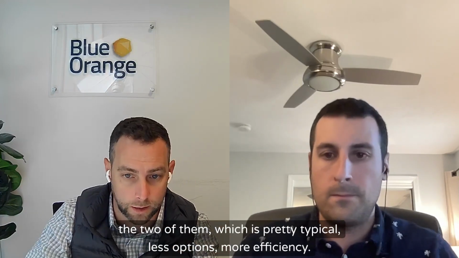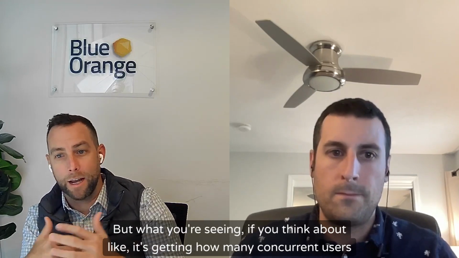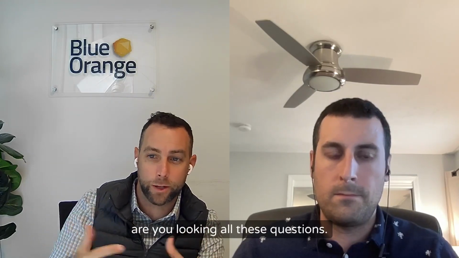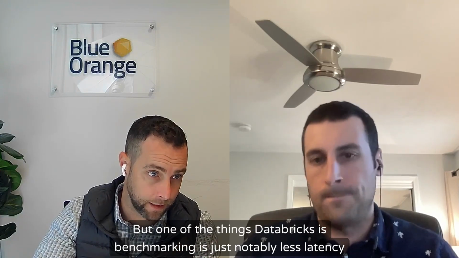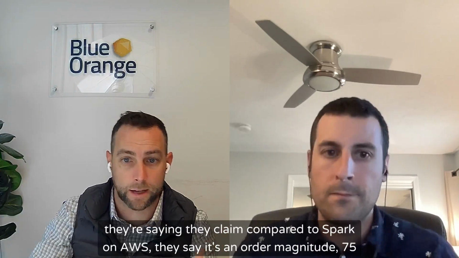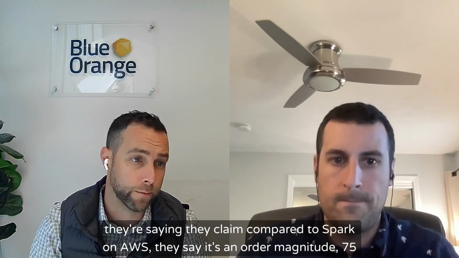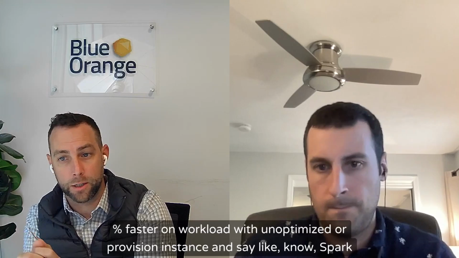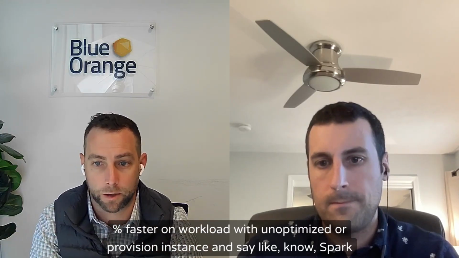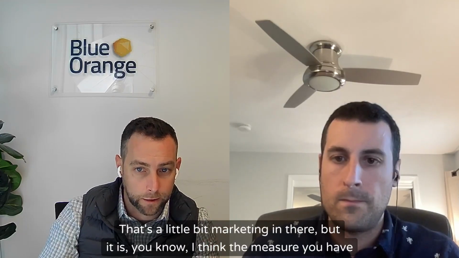Less options, more efficiency. But what you're seeing, if you think about how many concurrent users you are looking at, all these questions, one of the things Databricks is benchmarking is notably less latency time to execution. Yep. So they claim compared to Spark on AWS, it's an order of magnitude, 75% faster on workloads with unoptimized or provisioned instances than, say, Spark on AWS or Presto on AWS. That's not the perfect benchmark. That's a little bit of marketing in there.